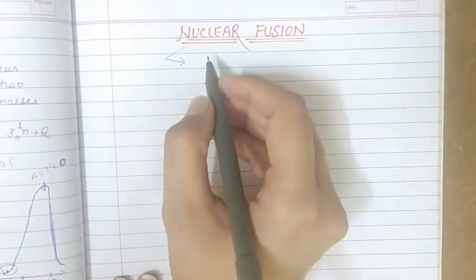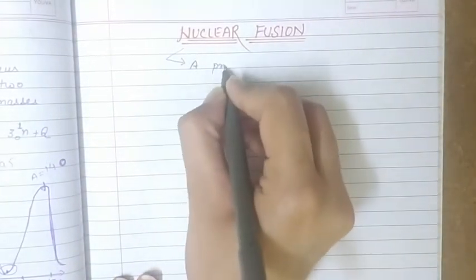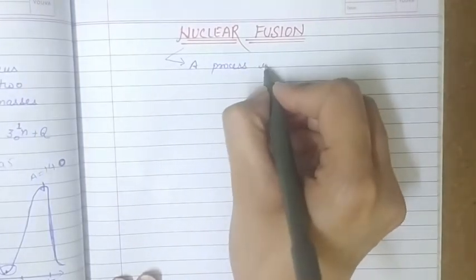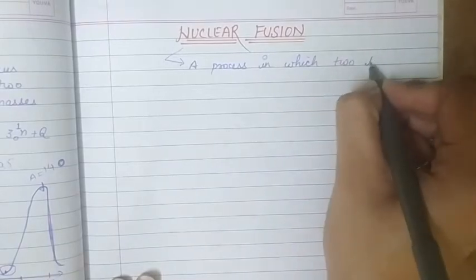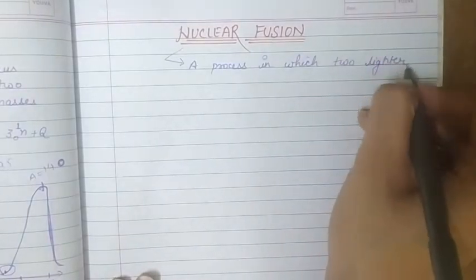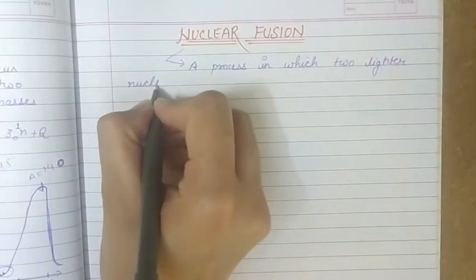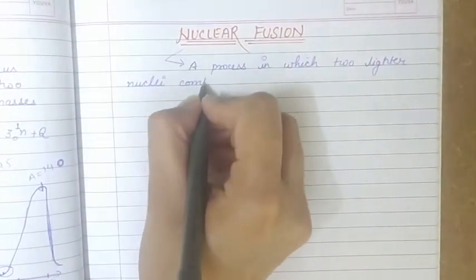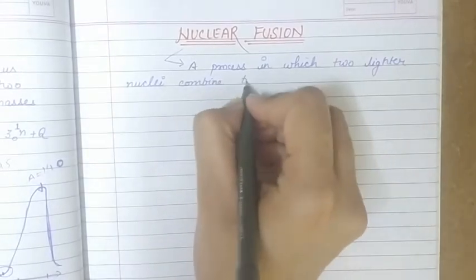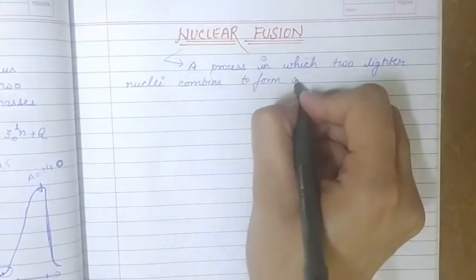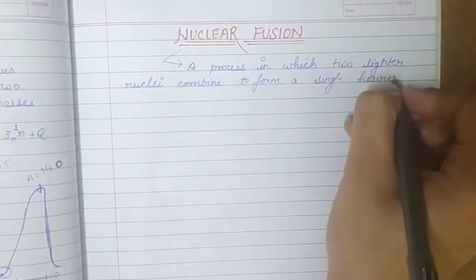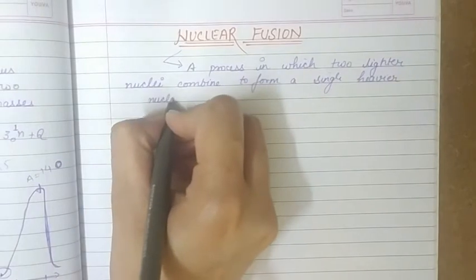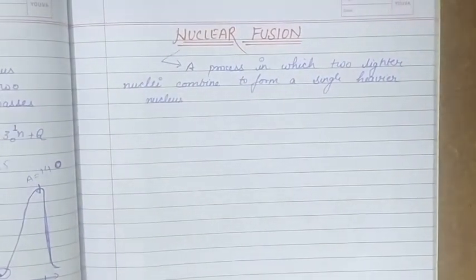So we can define this reaction as a process in which two lighter nuclei combine to form a single heavier nucleus. Then this process is called nuclear fusion.